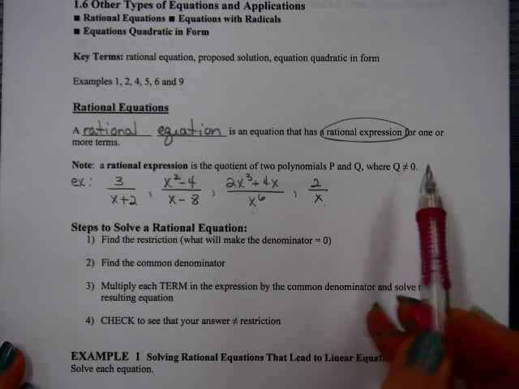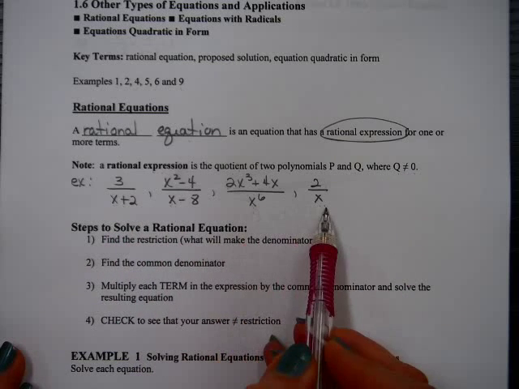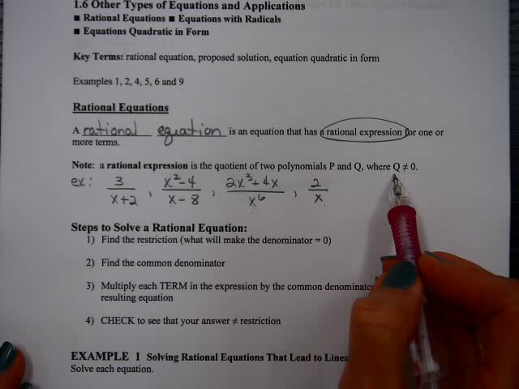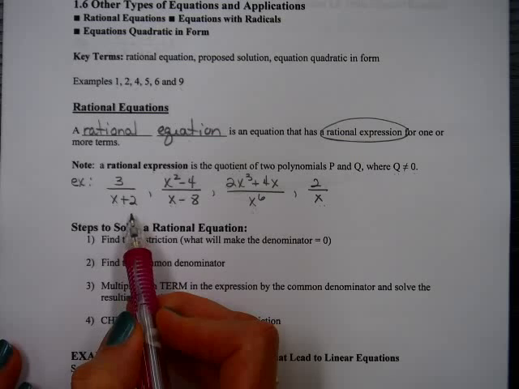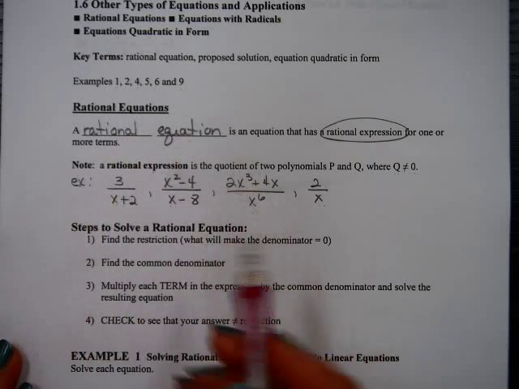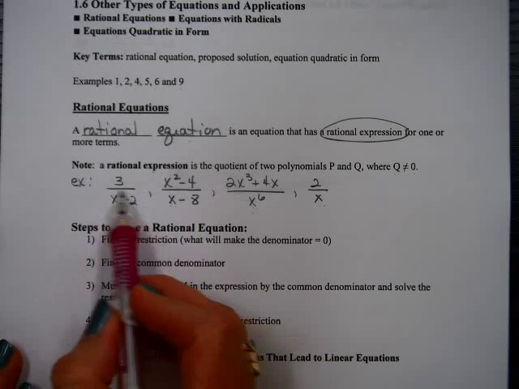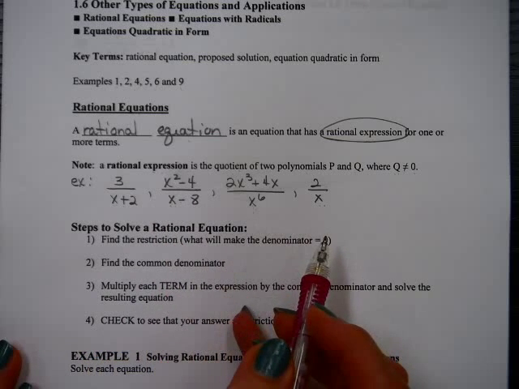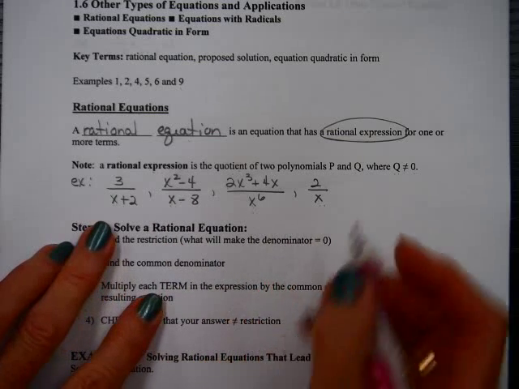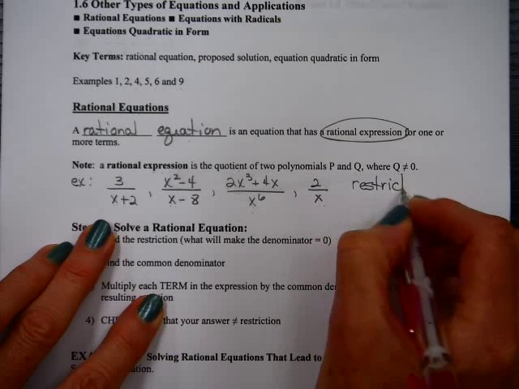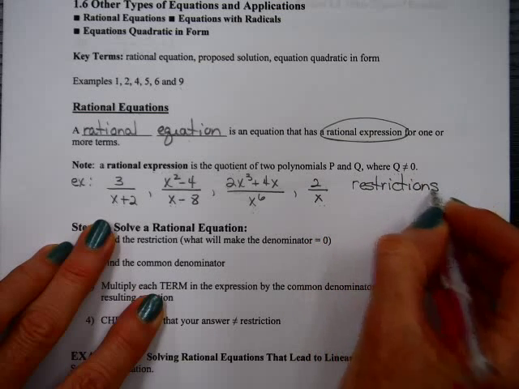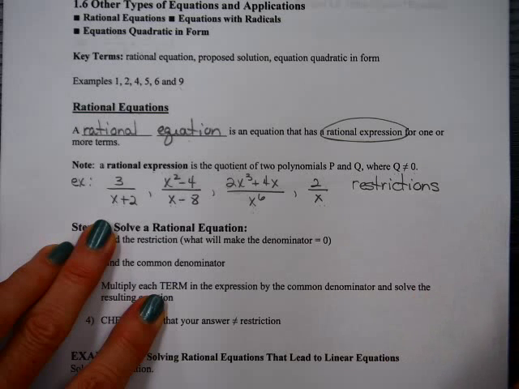And what you have to remember when you have variables in your denominator is that they cannot be equal to 0. So when we're solving rational equations, we are going to have to be concerned about numbers that make our denominator 0. Those numbers are going to be called restrictions. Anything that makes your denominator equal to 0 is called a restriction.